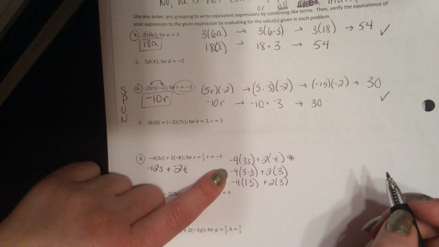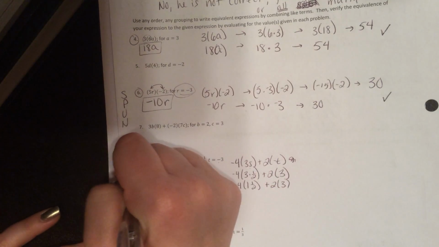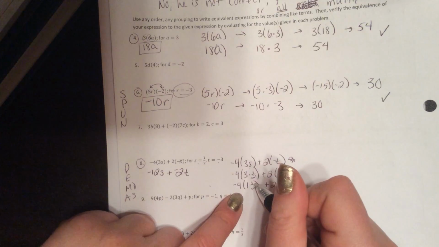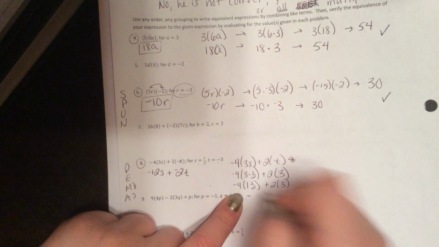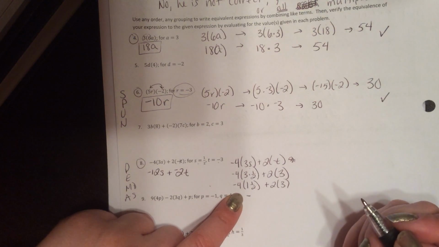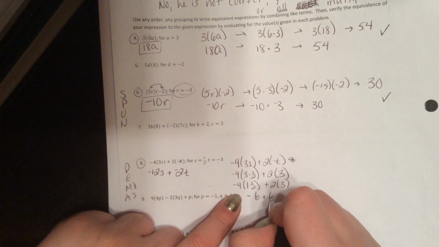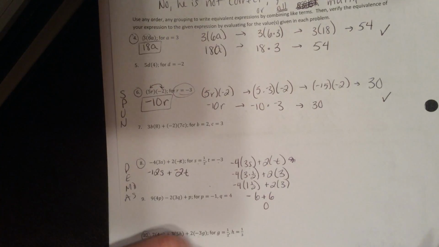Okay, so now we did parentheses. So remember PEMDAS if you need to. -4 times 1/2. So SPUN rule says it's a negative. 4 times 1 1/2 is going to be 6. And then 2 times 3 is 6, so altogether this gives you 0.